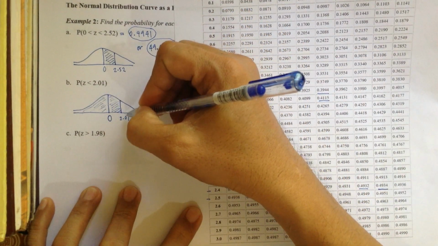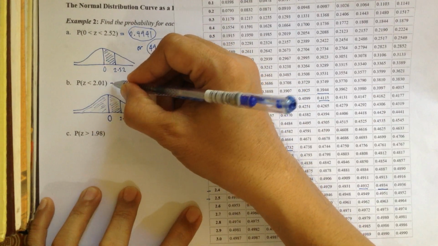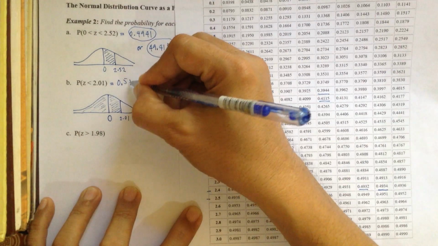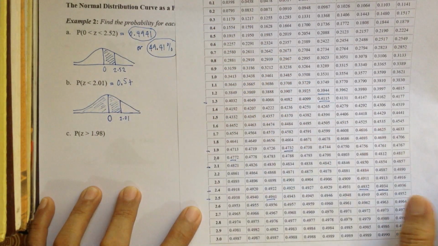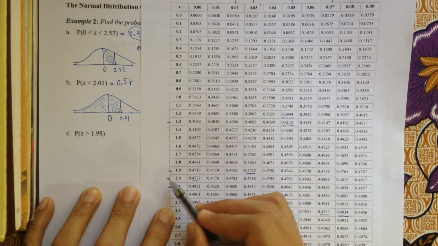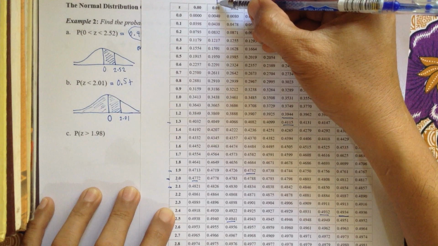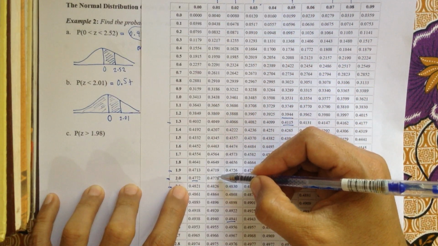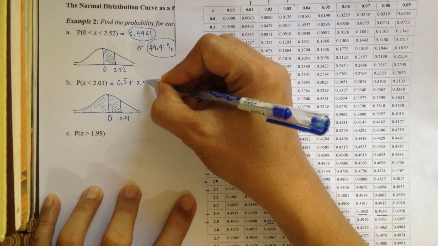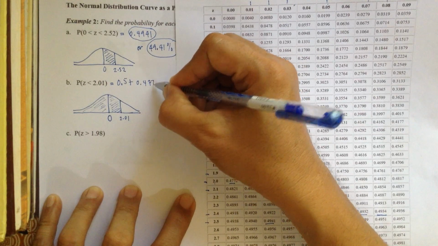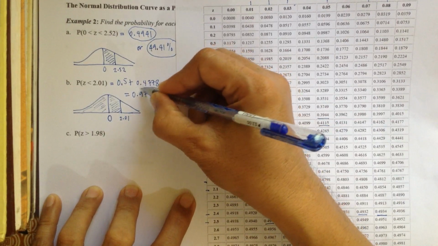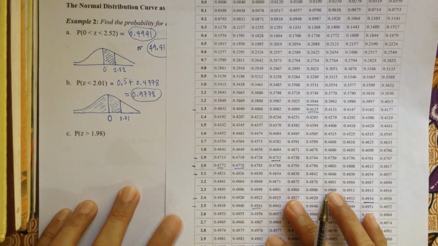Which means that the area to the left of 2.01, or the probability that your z is less than 2.01, is equal to the area of half of the normal curve, which is 0.5, plus the area between 0 and 2.01, which we can find in the table. So again, we look for 2.0 here, and under column 0.01, we have 0.4778. So add it here. Then adding them, we have 0.9778, which is the probability that the value of your z is less than 2.01.